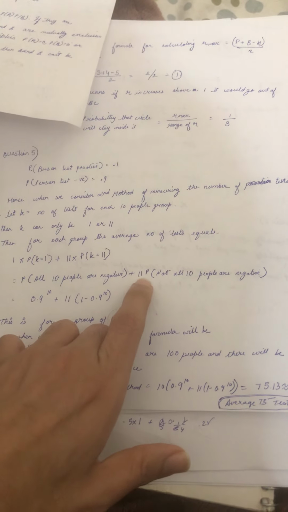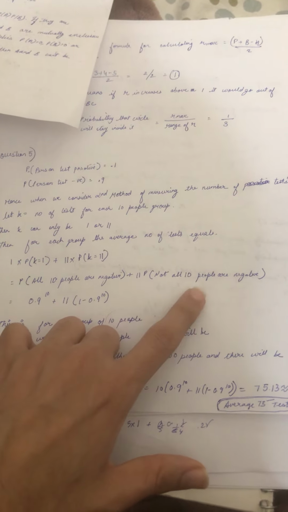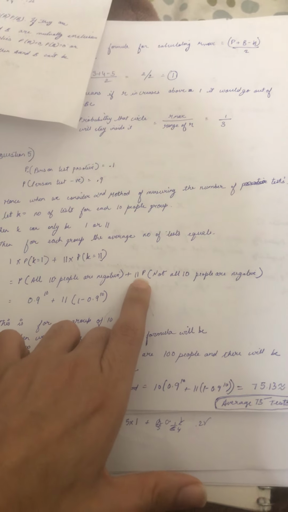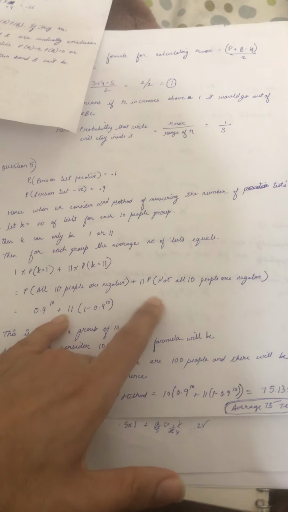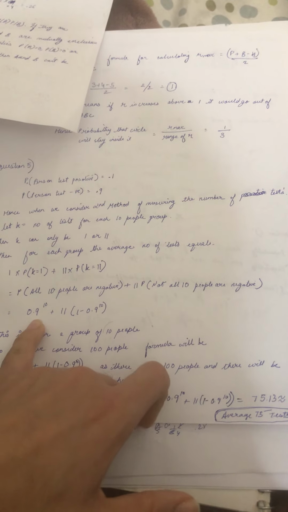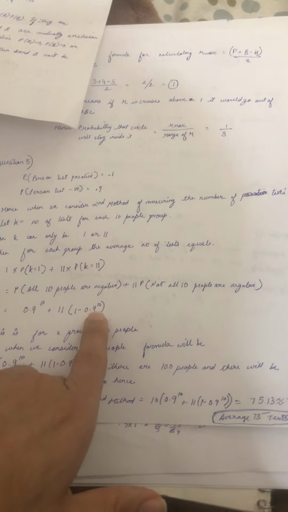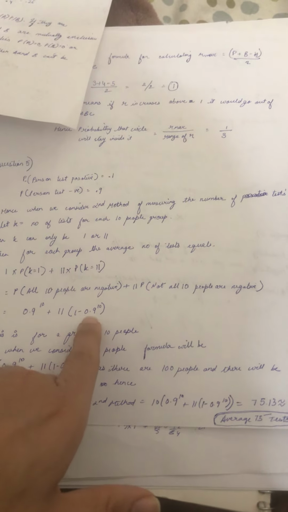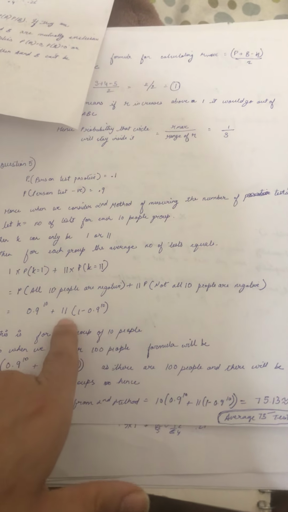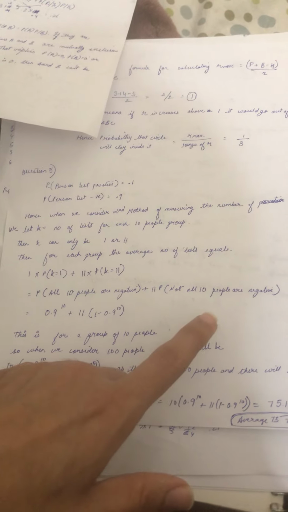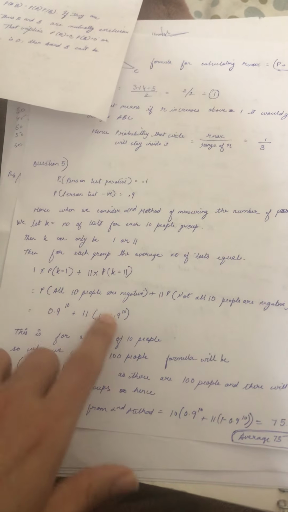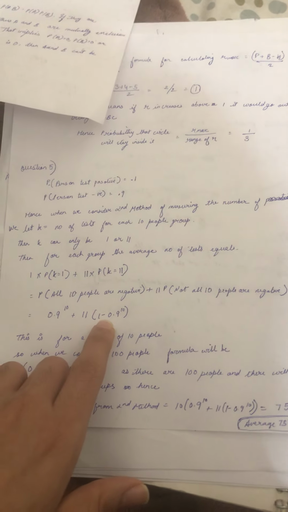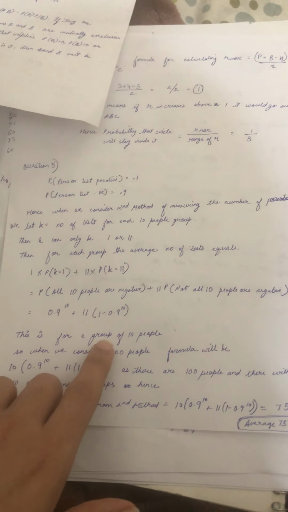Plus, when not all 10 people are negative, that's 11 times the probability of not all negative. If all are negative, that's 0.9 to the power 10, so if not all are negative, that's 1 minus 0.9 to the power 10, times 11. So this is our expression for a group of 10 people.